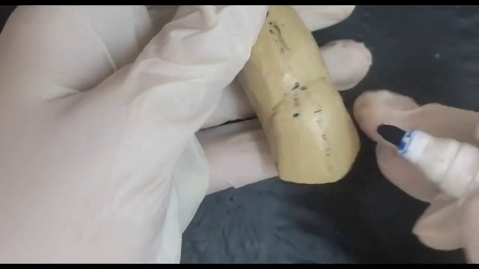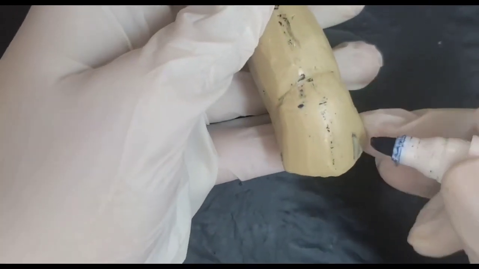The last step is the carving of the depressions.